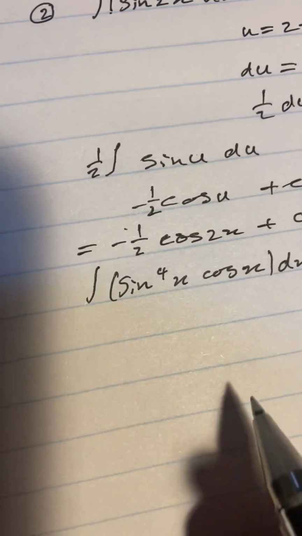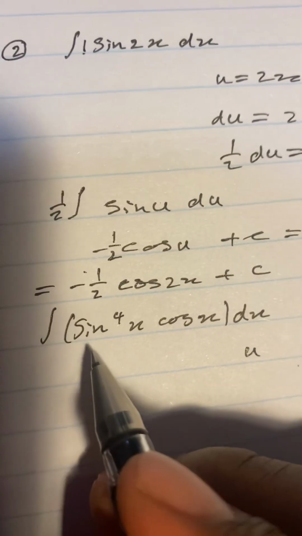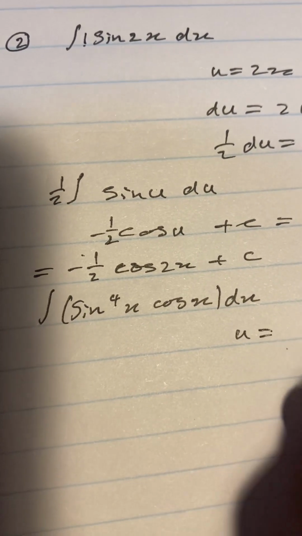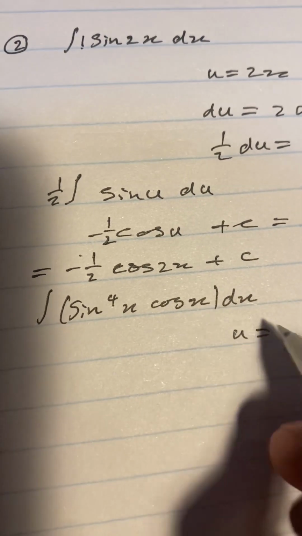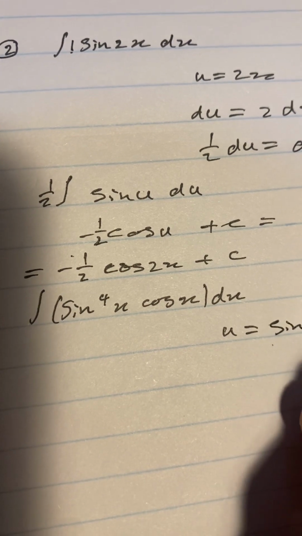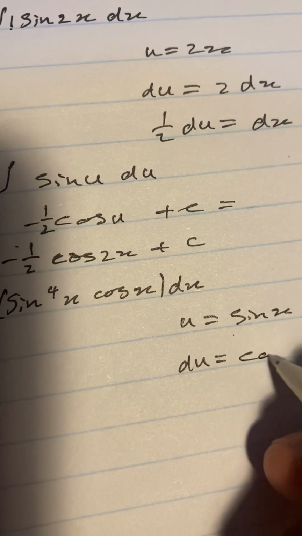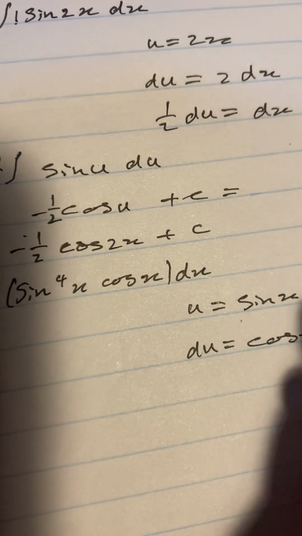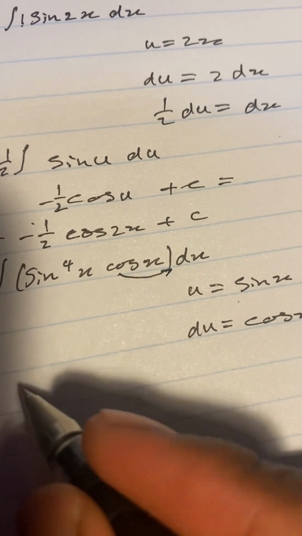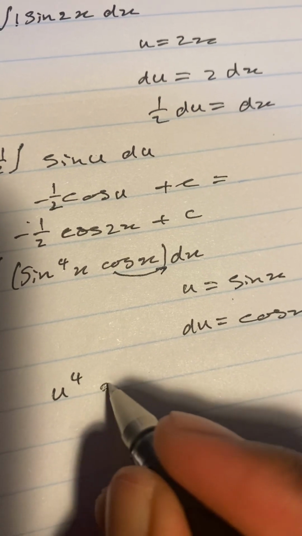Let's move on to this one right there. Here you take u as your sine. Don't take the whole thing, just take the sine, because you know the derivative of sine is positive cos, so it works perfectly. So u is sine of x, and du equals cos of x dx. Now the cos of x dx is the same as that one, so you can write u to the power of 4 times du.